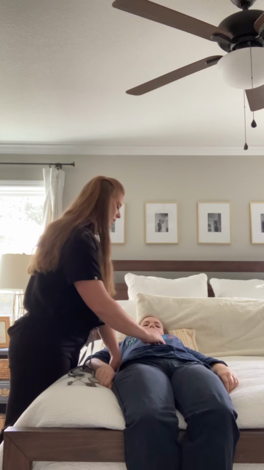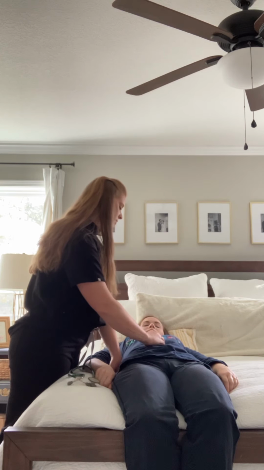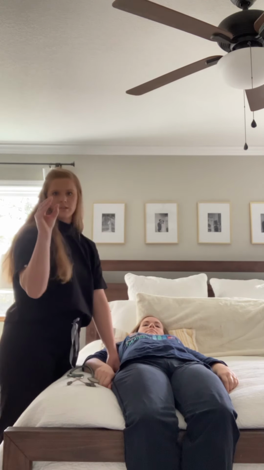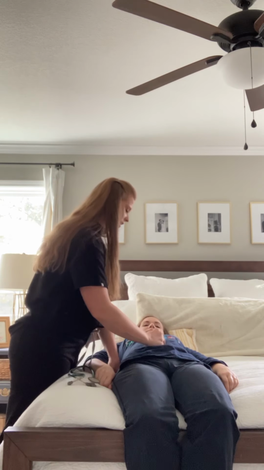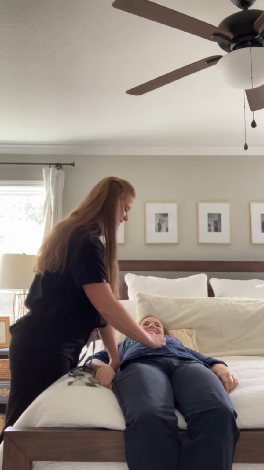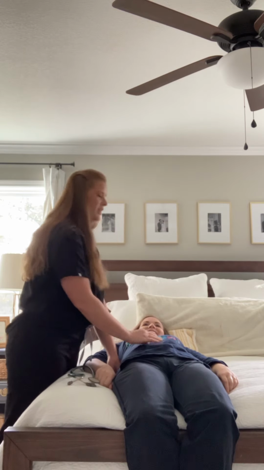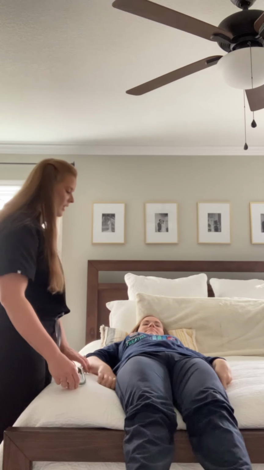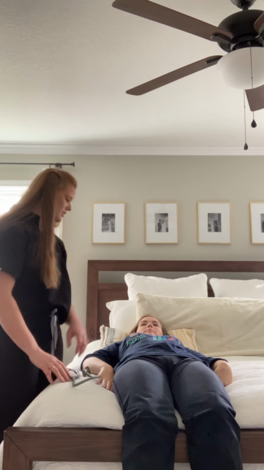So I'm going to take my hand right underneath the xiphoid process, in between the right and left costovertebral angle, and I'm basically just going to cup it and feel for a pulsation, and you should be able to notice the pulse there. So now I'll have you sit up.